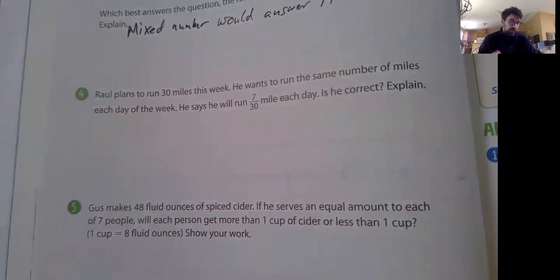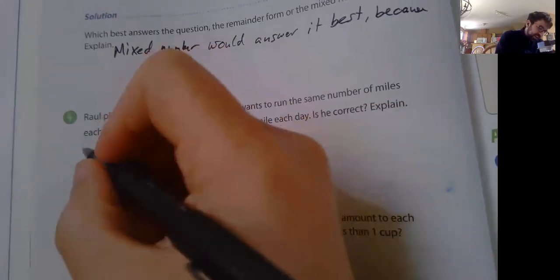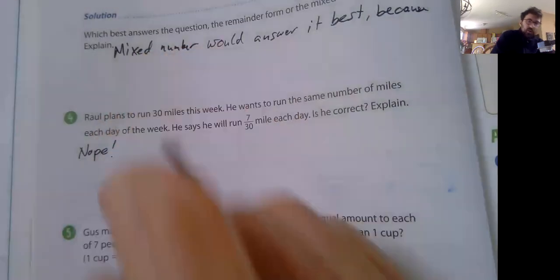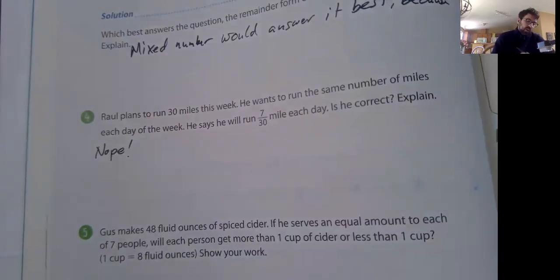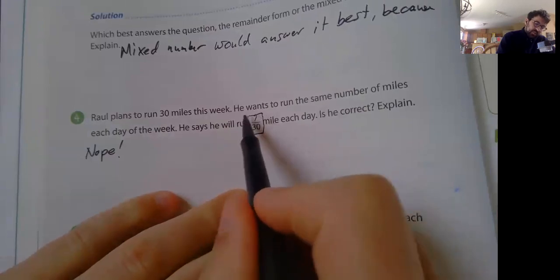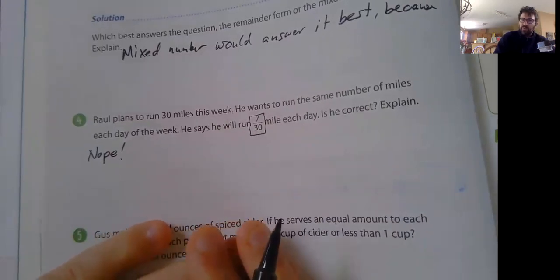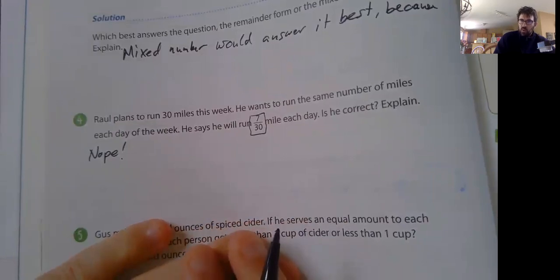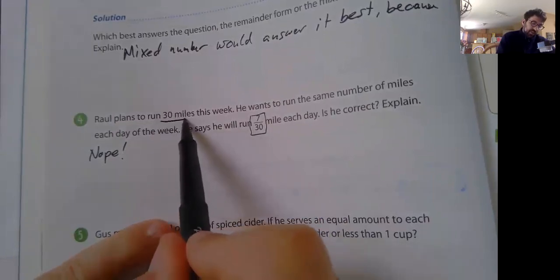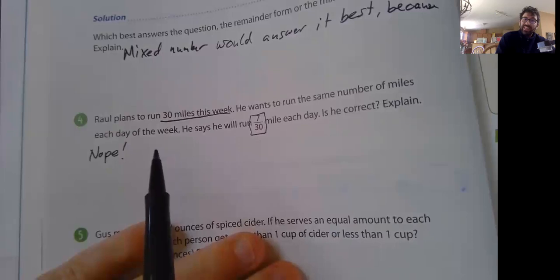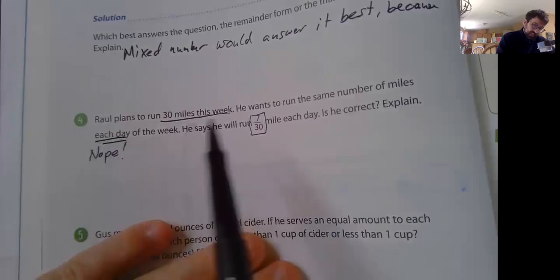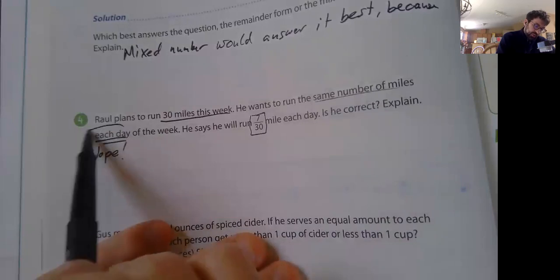Okay. All right, welcome back. Is he correct? Let's start there. No, he's not correct. But the reasoning behind this is, why is he not correct? Well, this is his answer, 7/30th. How did he get 7/30th? Well, he has 30 miles in a week, and there are 7 days in a week. He wants to figure out how much he will run each day. He wants to run the same amount each day, but how much will he run each day?